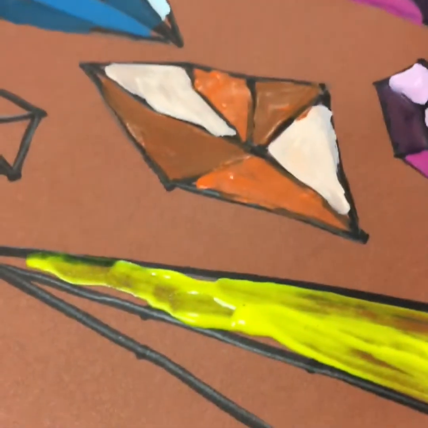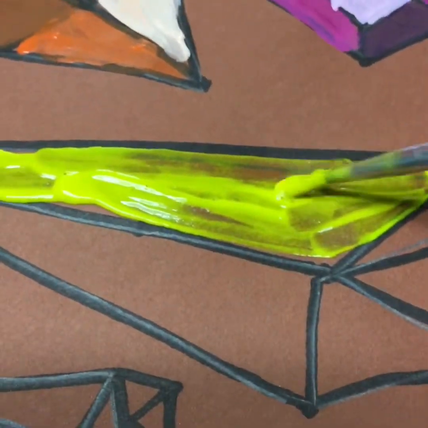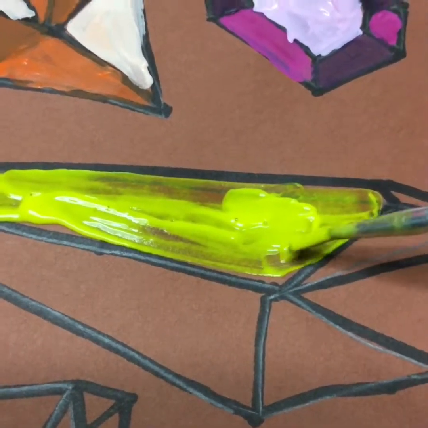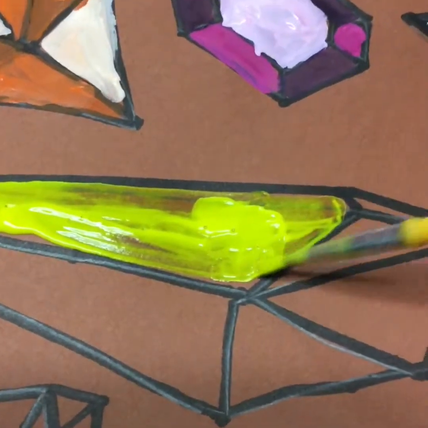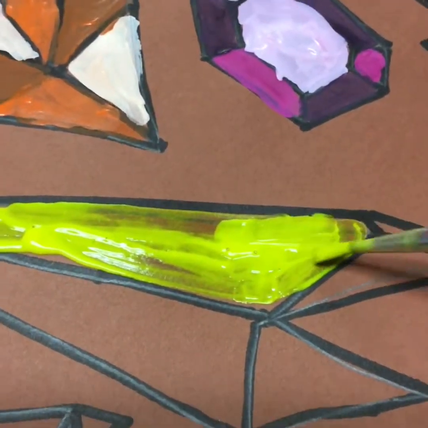With the yellow, I'm noticing that it takes a couple layers of paint. I'm kind of letting it dry for a little while and then adding another layer to see if I can make it show up a little bit more, but otherwise it kind of looks a little bit undone when you do it with just one layer. I would do a couple layers with the yellow.